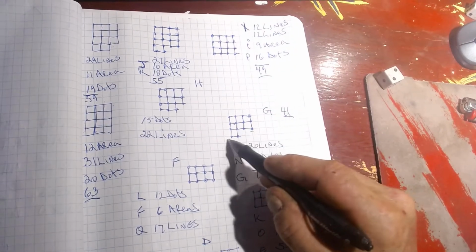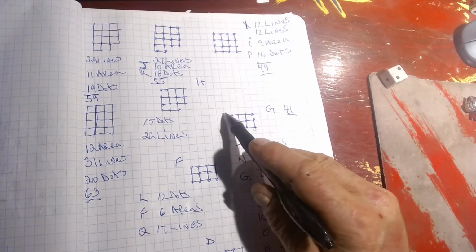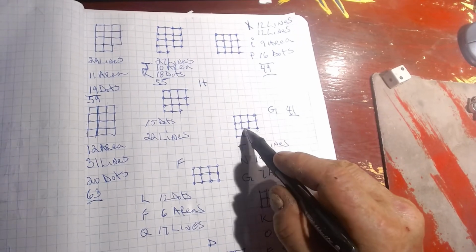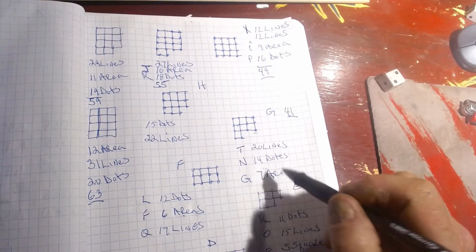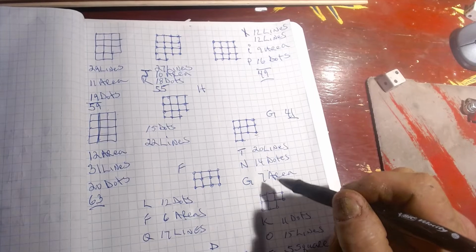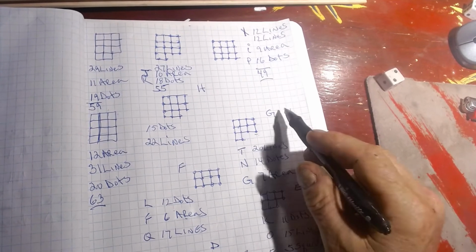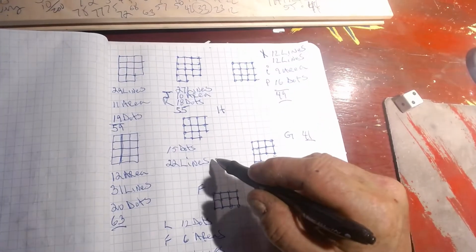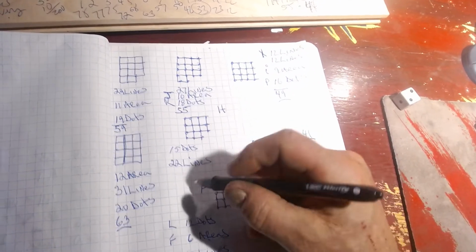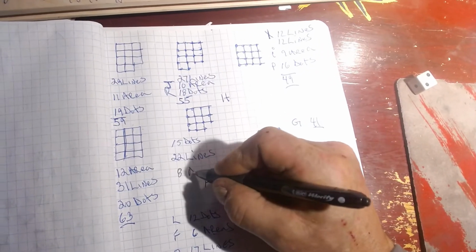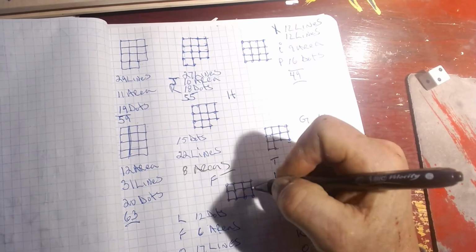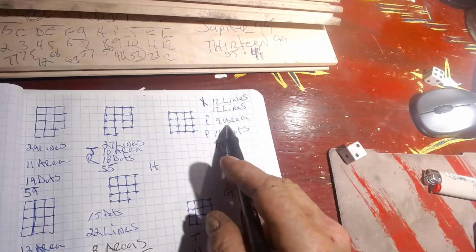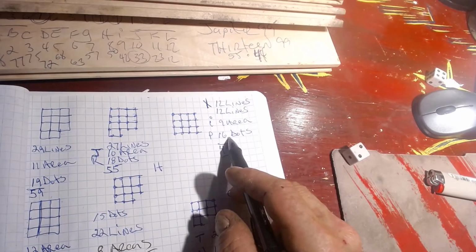4, 8, 12, 14 dots. 4, 8, 9, 10. 4, 5, 6, 7, 8, 9, 10, 20 lines, 10, 10. And we're into Uranus on 41. It says home. And then we go to H, where you go 15 dots, 22 lines, and 8 areas, the heavens. And once we complete the 9th area over here, which is pi, everything gets divided.